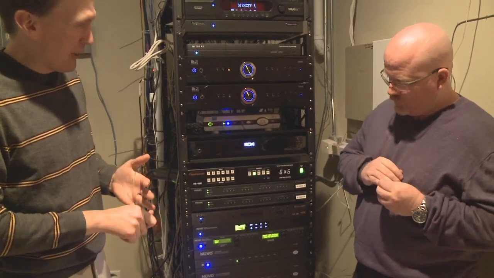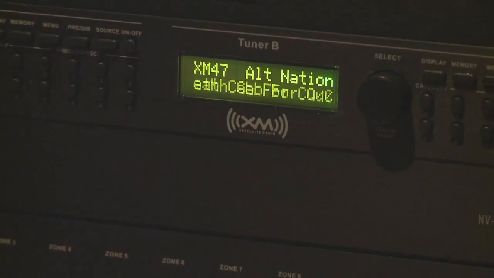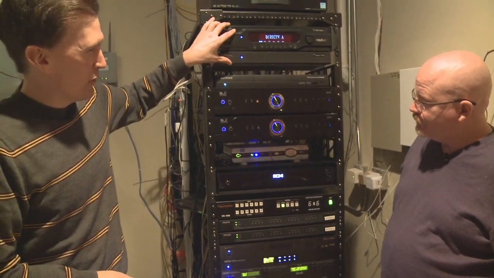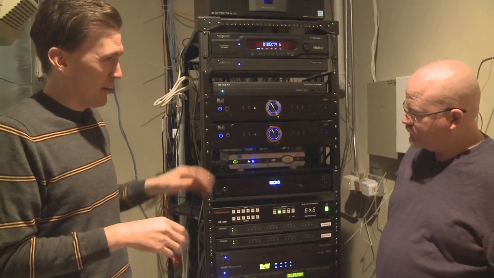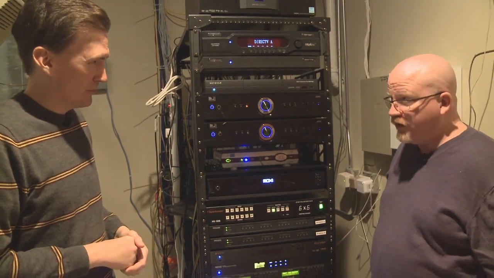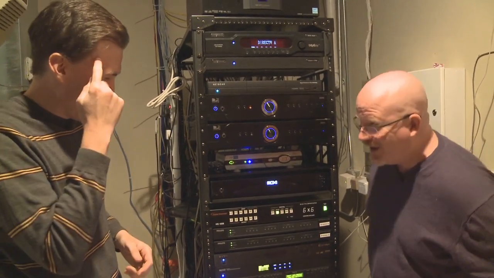So we have a speaker wire network. We have an Ethernet network for the audio, we have an HDMI network, and we have a component video network that are completely separate from the Ethernet network we have in the house. And you've got this all carefully documented, right? Yes, in my brain.